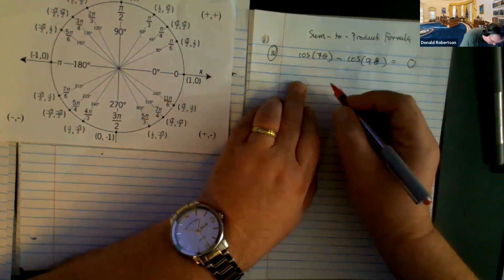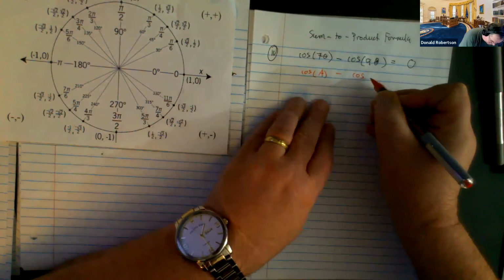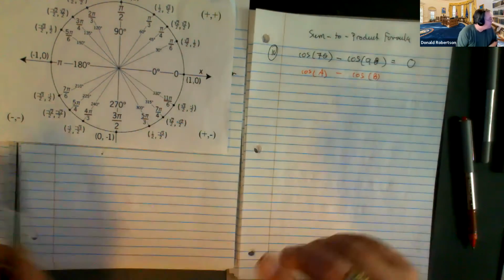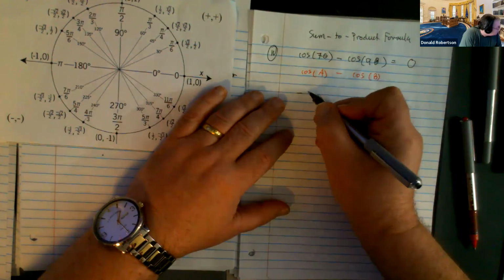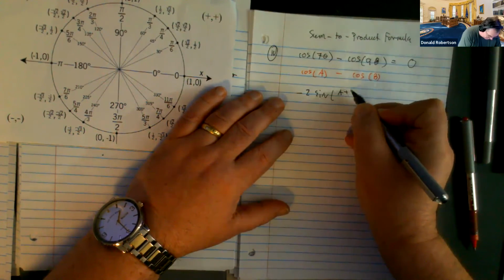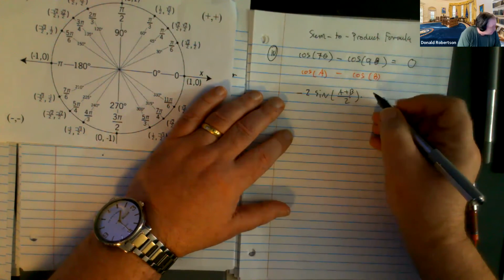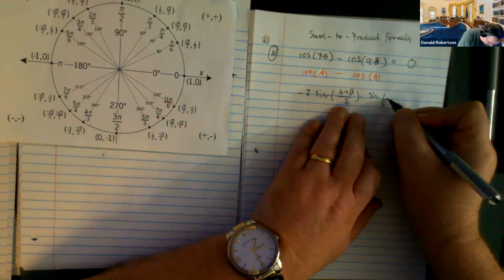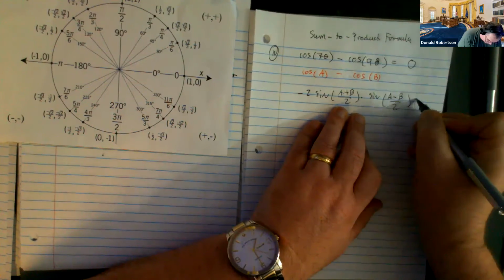Cosine take away cosine. So cosine of A take away the cosine of B. The formula that I've got for that particular combination is negative 2 the sine of (A plus B) over 2 multiplied by the sine of (A take away B) over 2.